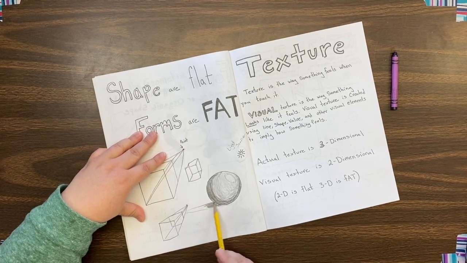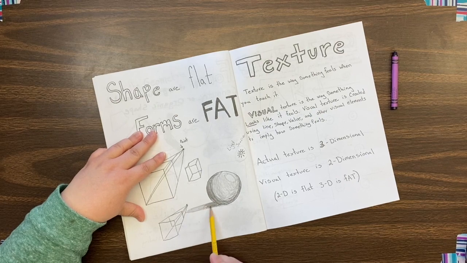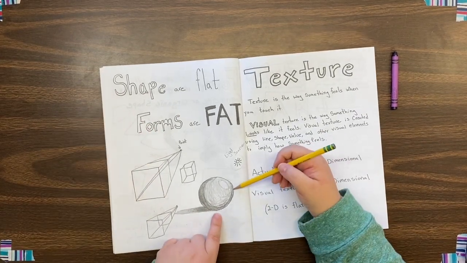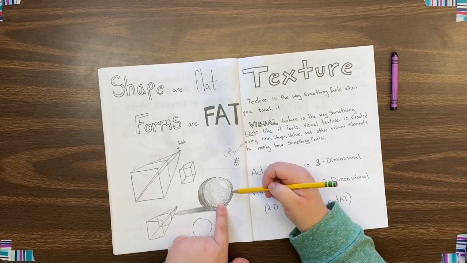You would also have a shadow because your object is sitting on a surface. And my shadow is going to be darker towards the object and lighter towards the edge of the object. So that's how you can take a flat shape and turn it into a fat form.